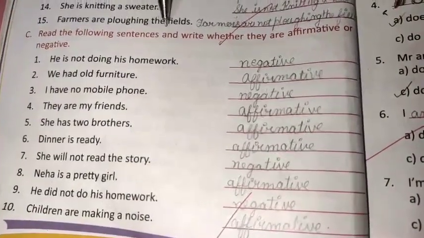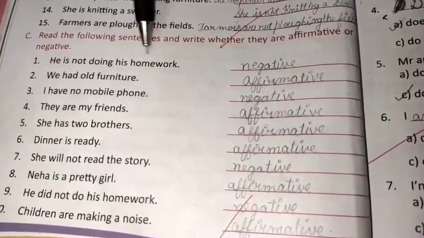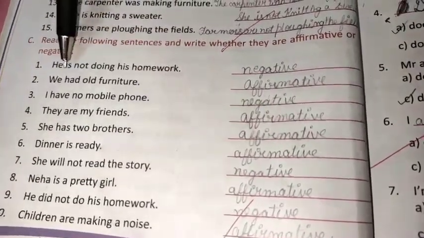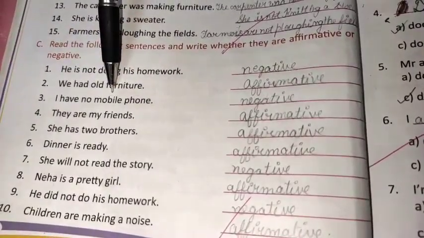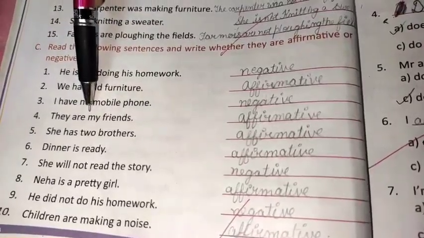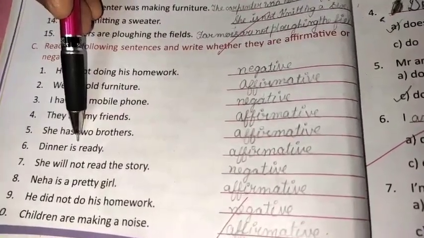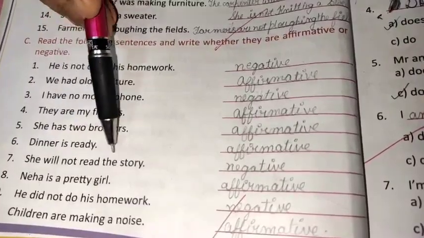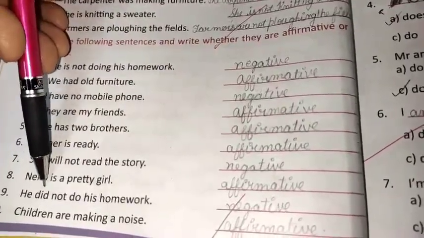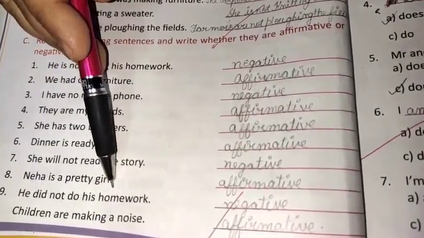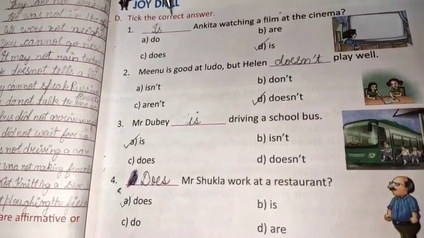Exercise C. Read the following sentences and write whether they are affirmative or negative. He is not doing his homework. Not is used, so it is negative. We had old furniture. Affirmative. I have no mobile phone. Negative. They are my friends. Affirmative. She has two brothers. Affirmative. Dinner is ready. Affirmative. She will not read the story. Negative. Neha is a pretty girl. Affirmative. He did not do his homework. Negative. Children are making a noise. Affirmative.